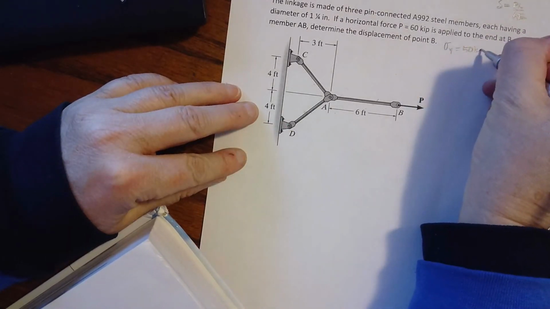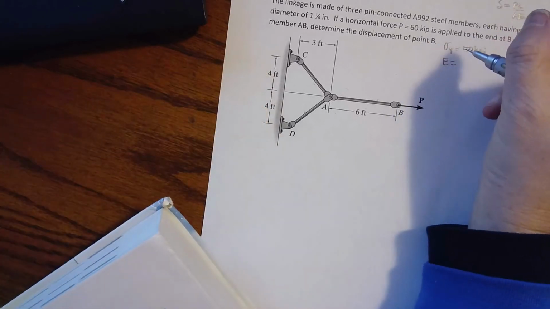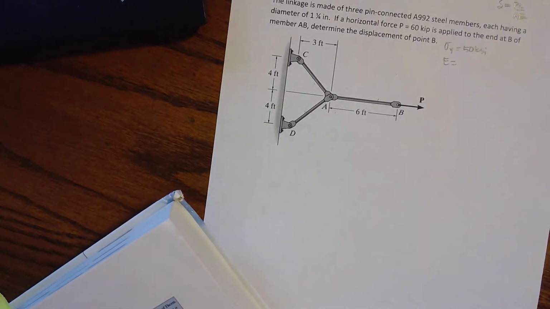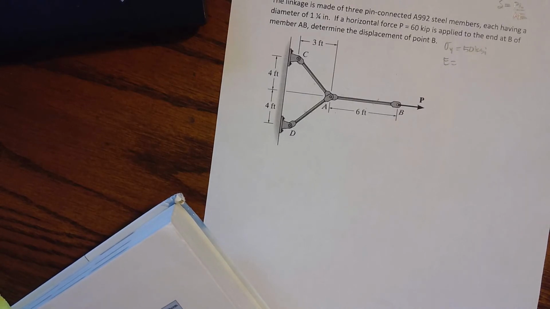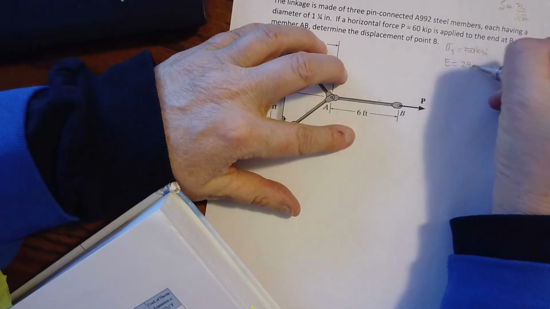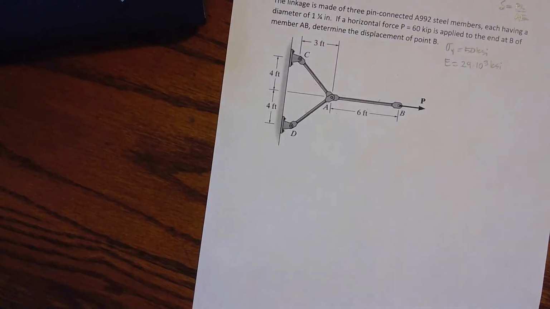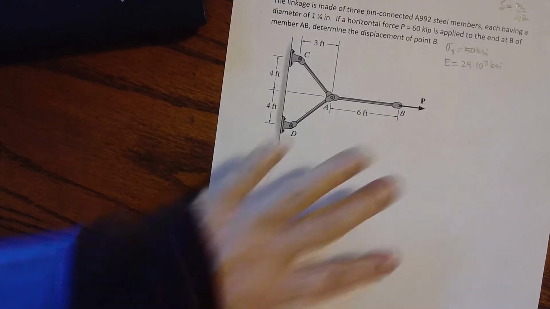We need to make sure we're below that, otherwise we need to find a stress strain curve. We have a modulus of elasticity of 29 times 10 to the third KSI. Remember it said times 1,000.